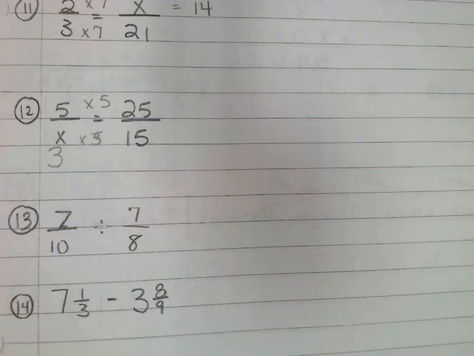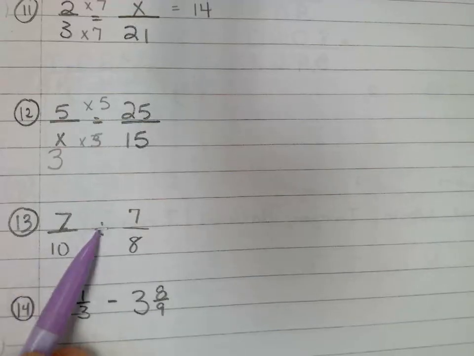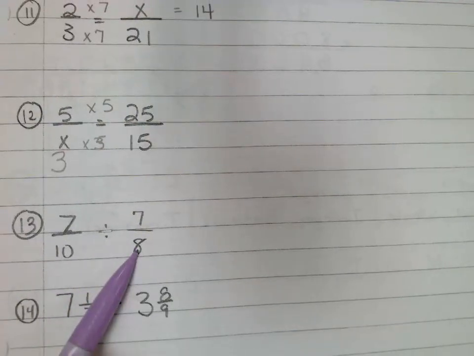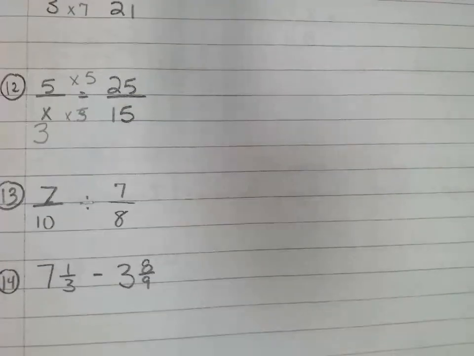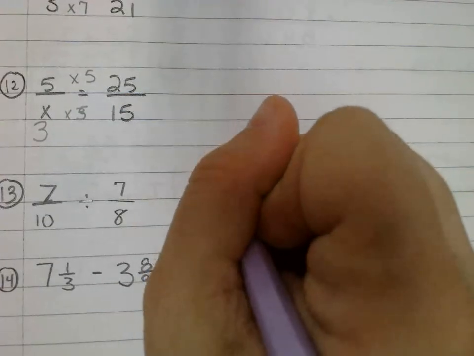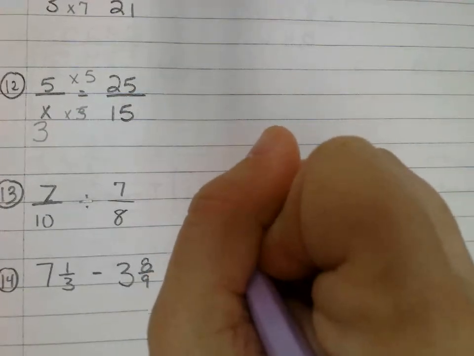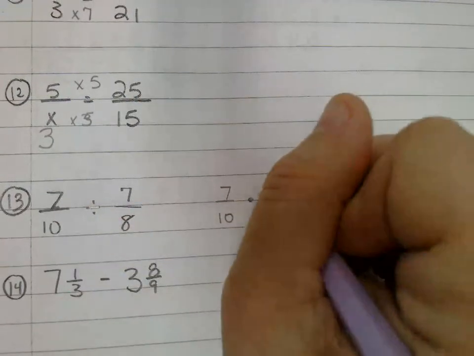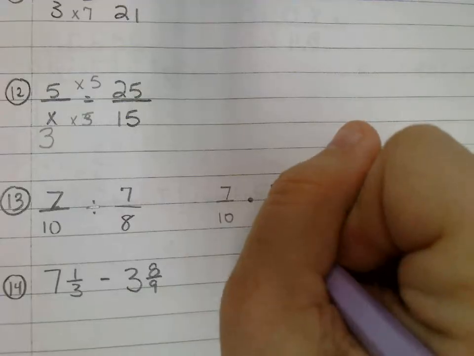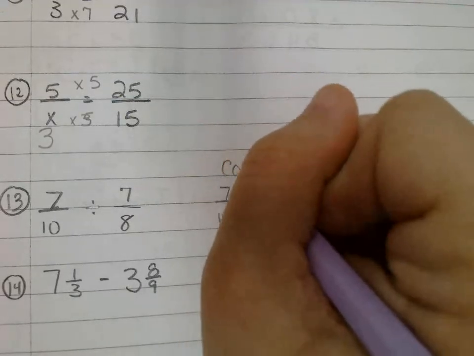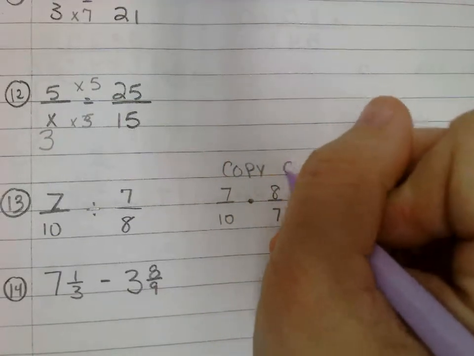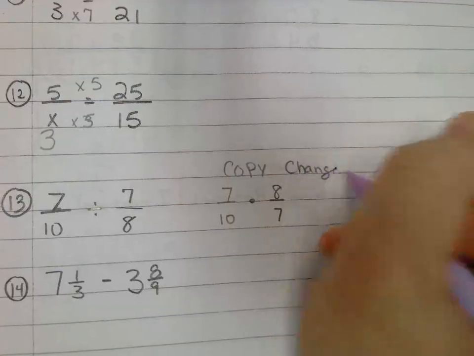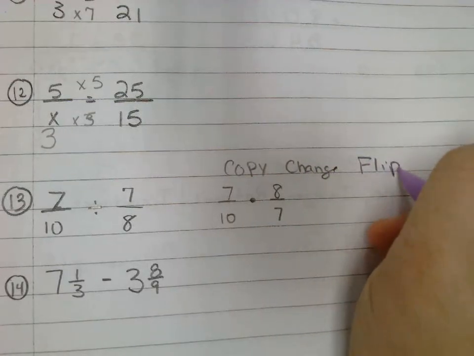Okay, number 13 is not super clear, but this is 7/10 divided by 7/8. When we are dividing fractions, we're going to copy, change to multiplication, and then flip our fraction. So 8 over 7. Copy, change your sign, flip your fraction.